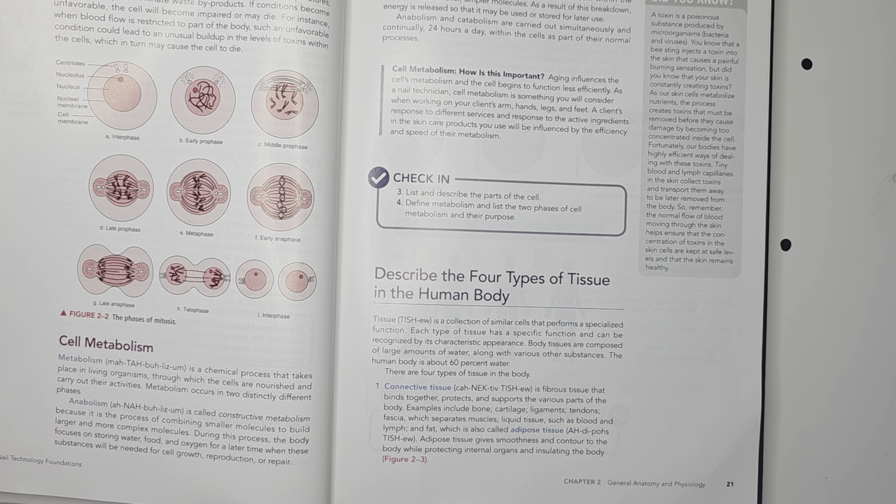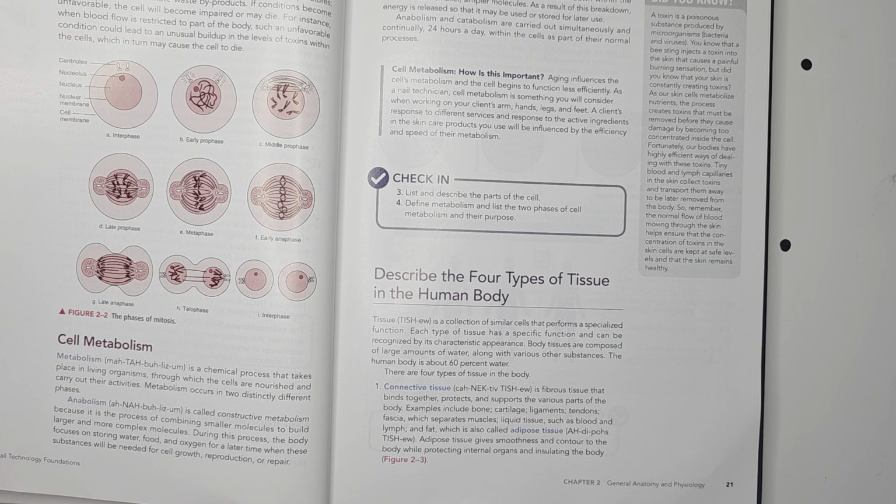Favorable conditions include an adequate supply of food, oxygen, and water, suitable temperatures, and the ability to eliminate waste byproducts. If conditions become unfavorable, the cell will become impaired or may die. For instance, when blood flow is restricted to part of the body, such an unfavorable condition could lead to an unusual buildup in the levels of toxins within the cells, which in turn may cause the cell to die.